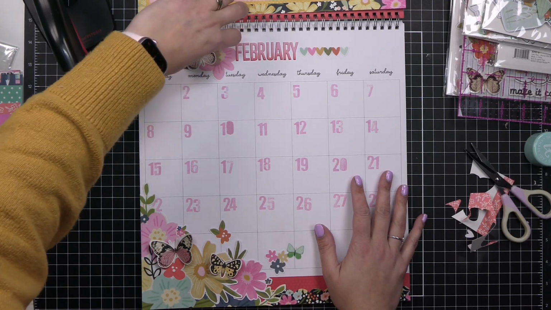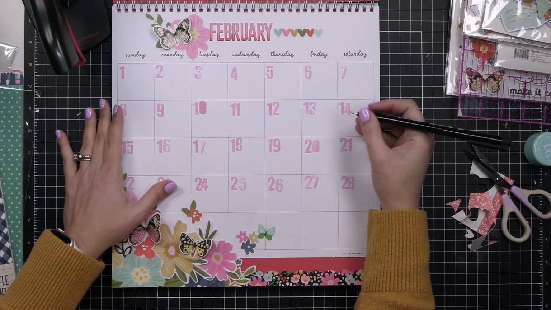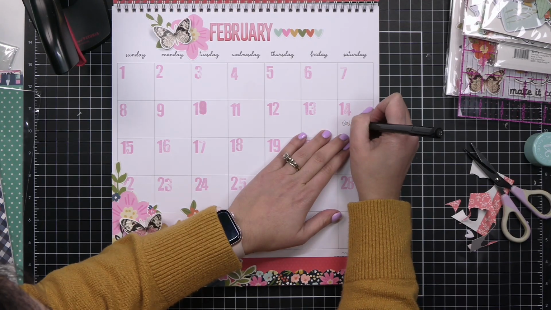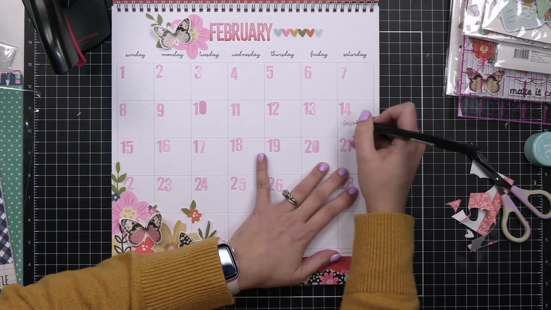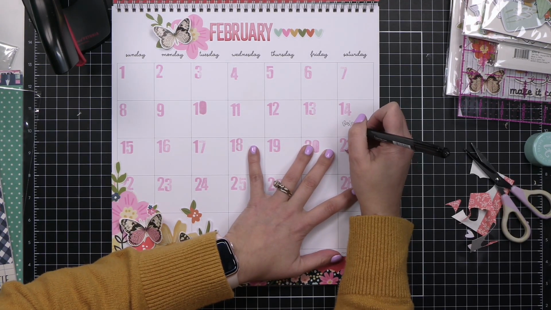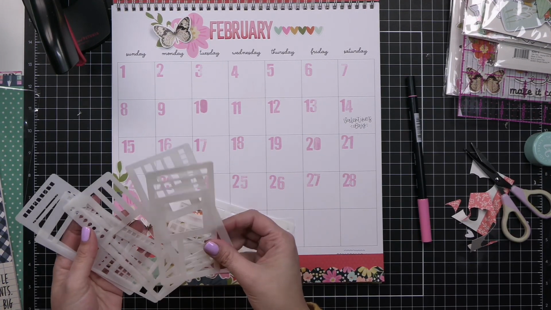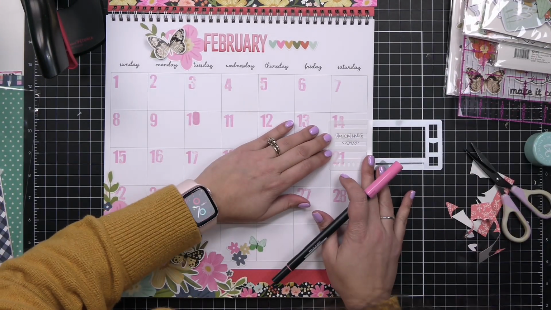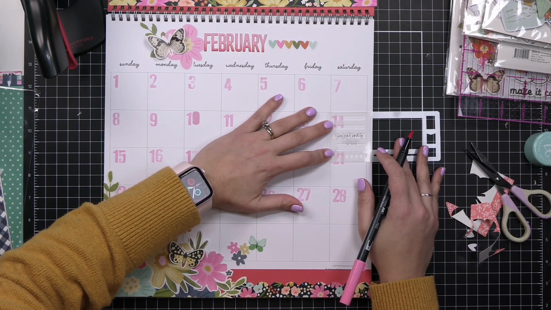But this is it. You can see the row of hearts that I added right next to my title. And then I'm going to add Valentine's Day here. And one more thing that I use during the class is a set of stencils. And I'm going to show you that it's perfect for planners. So it has different sizes. If you want to create little boxes or banners, little circles, you can add those.